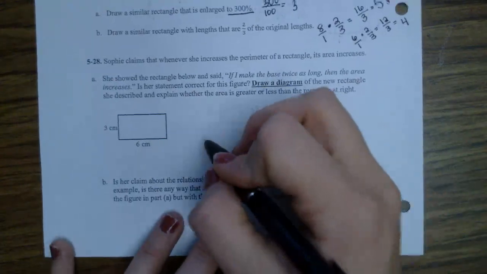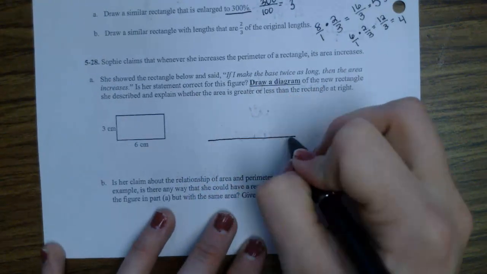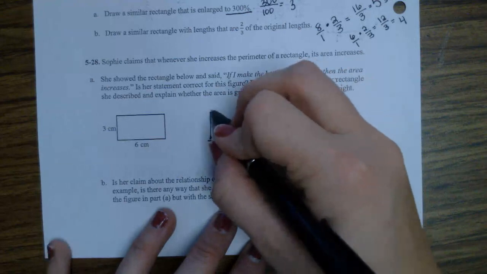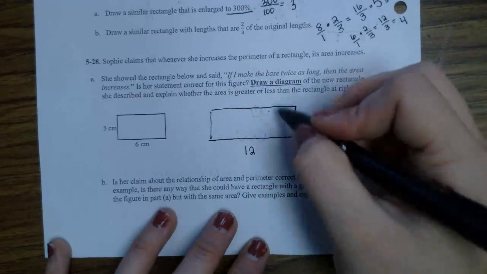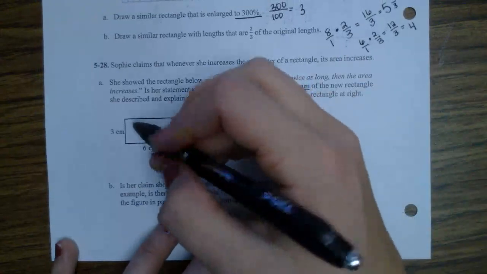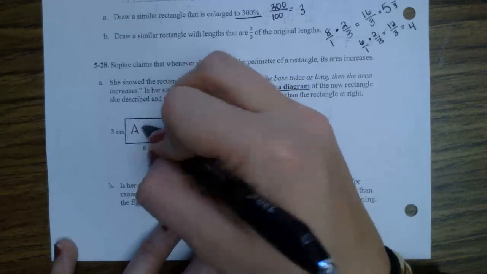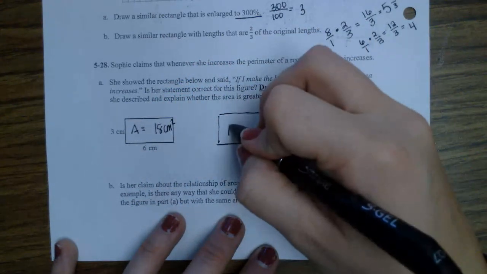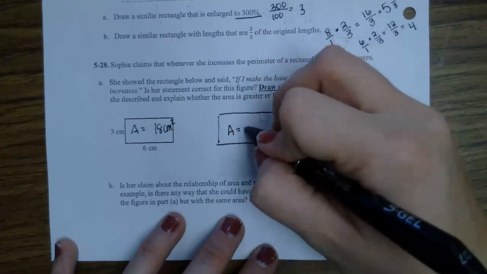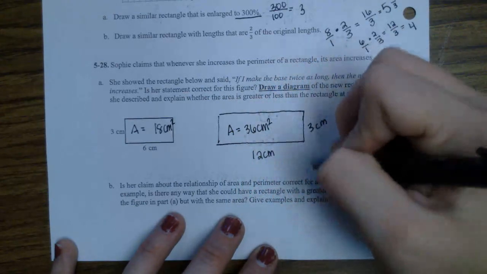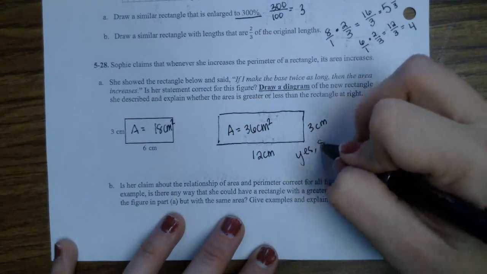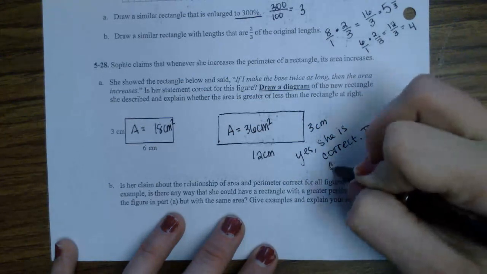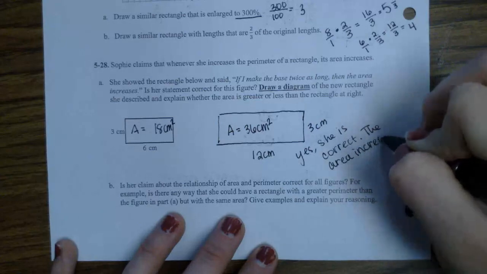So she doubled the base. So double 6 is 12. Her height is the same. Okay, so that's her new rectangle. She says the area changed. So the area here is 6 times 3, which is 18 centimeters squared. The area for this new rectangle is 12 times 3, which is 36 centimeters squared. Yes, she is correct. The area increased.